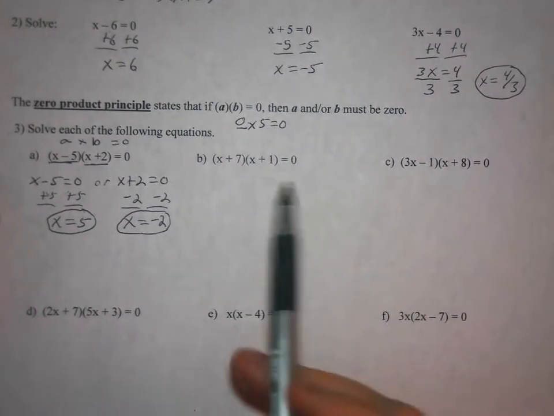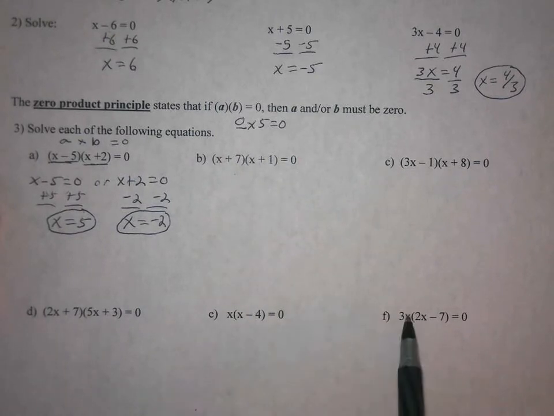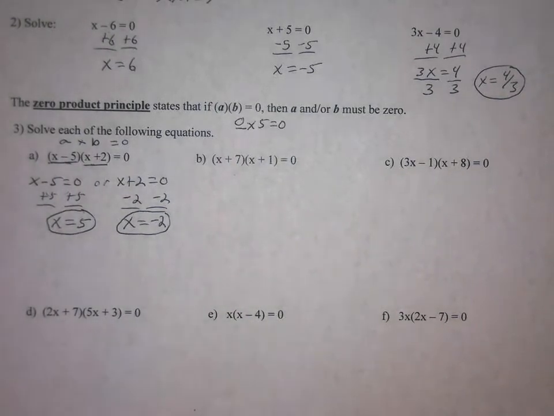So if we apply that same concept to each of these other ones, I'll put the answers up.